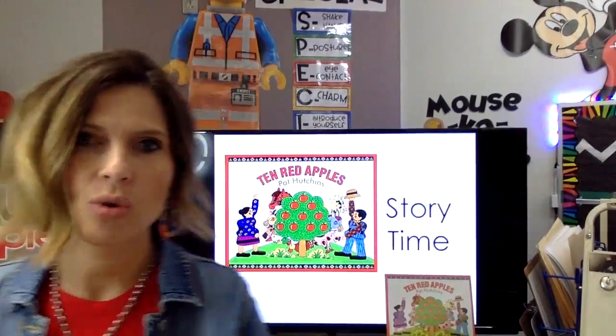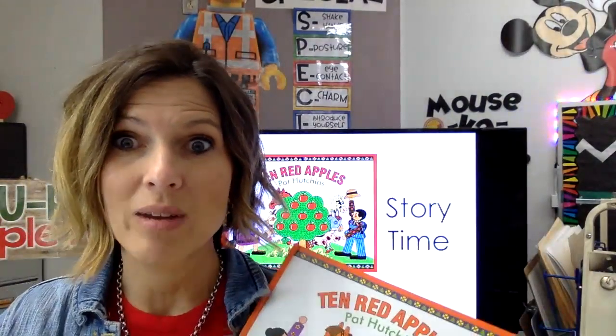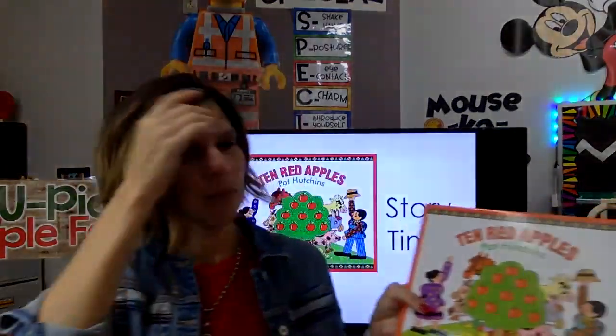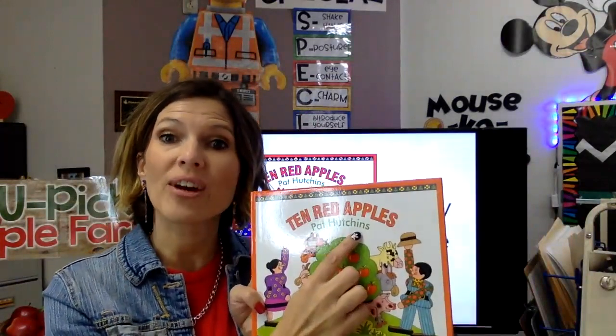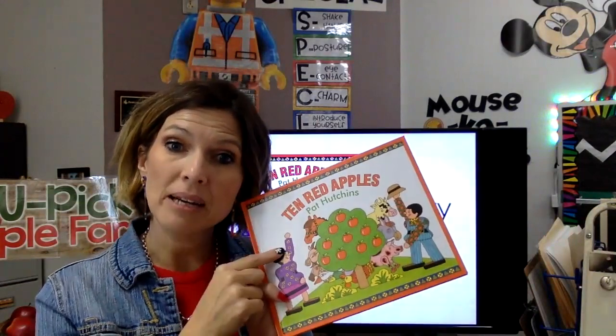So we have a story today. It is Ten Red Apples by Pat Hutchins. This is such a fun book, especially in the classroom, we can act it out. So instead of acting it out, we're going to do some counting with it, okay? All right, this book is called Ten Red Apples, and Pat Hutchins, she's the author and the illustrator. So she not only wrote the words, she also did the pictures.